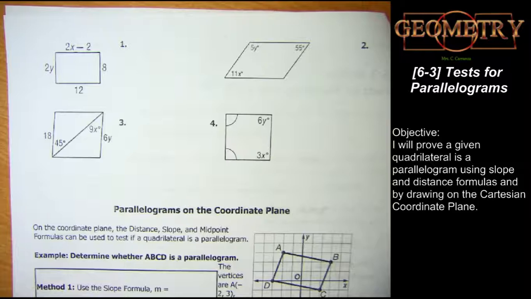Do you want to see any of these 4 examples done? Or are you okay? You want to see number 3? Okay. Yeah, because number 3 seems weird.